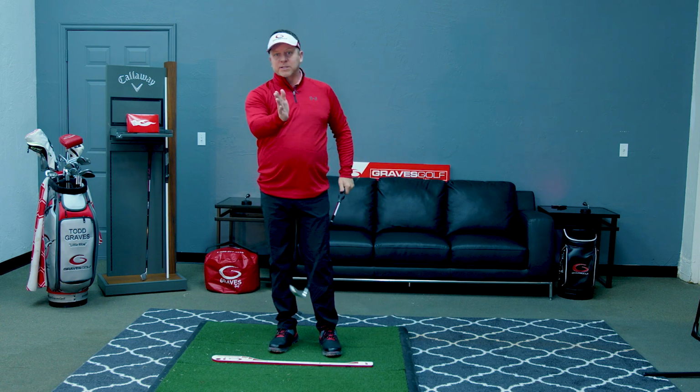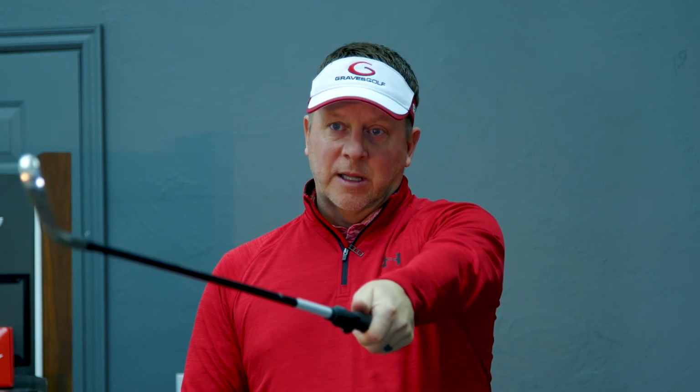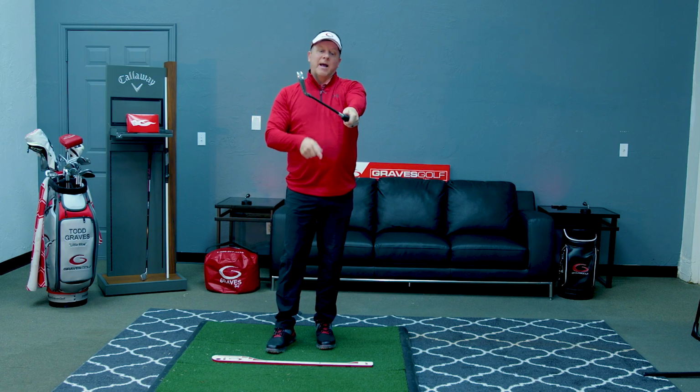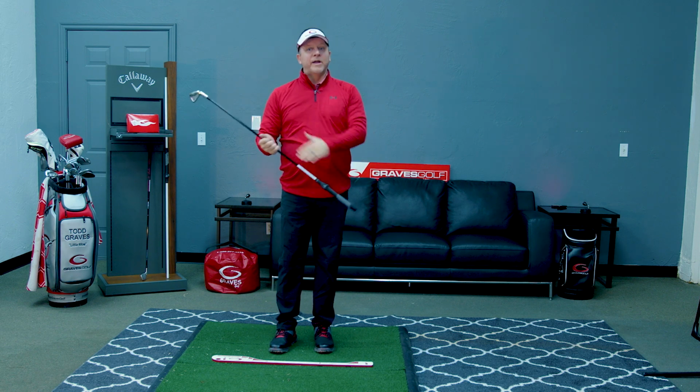We want a square face at impact. So how do we get the body to line up with the club face so we can get it square every single time at the moment of impact? Well, one of the things that you're going to find out is that this hand, the way you grip the club with the lead hand, has everything to do with where the club face is lined up. Now, having said that, it makes perfect sense that we want to make sure the back of the hand lines up to the club face at the moment of impact.